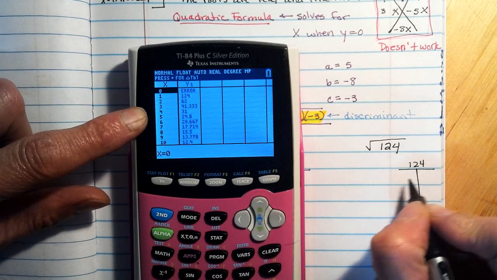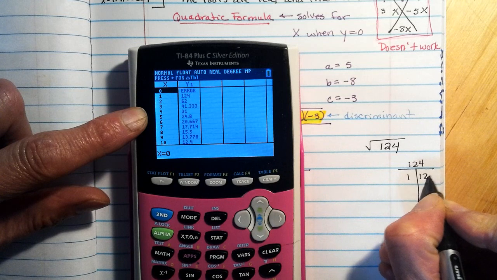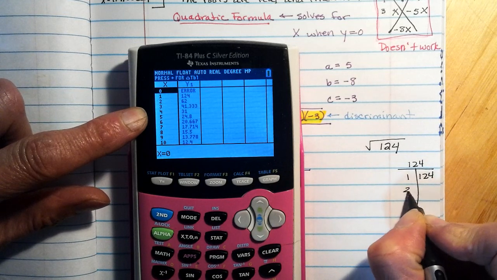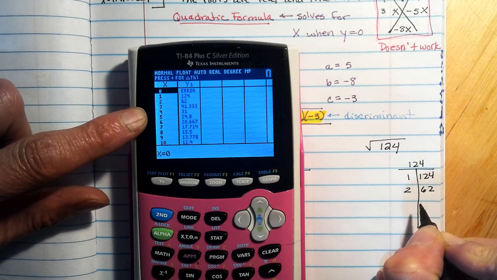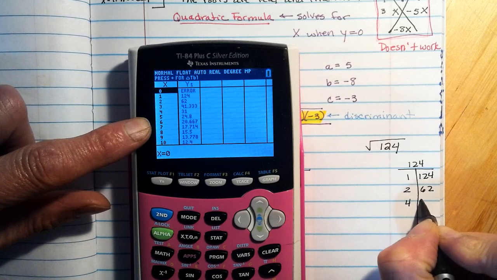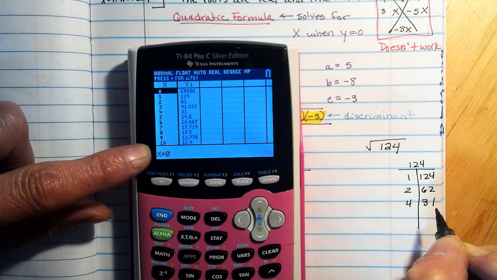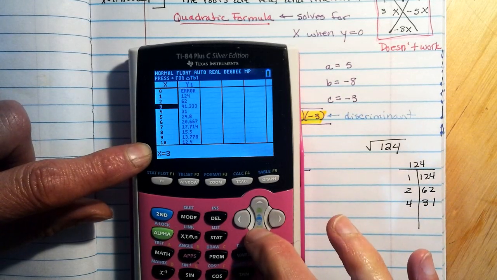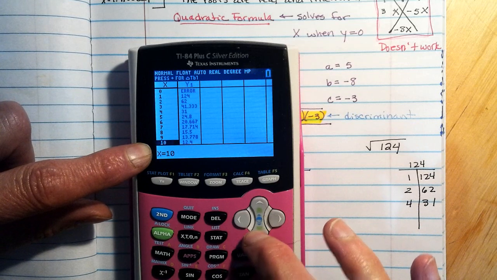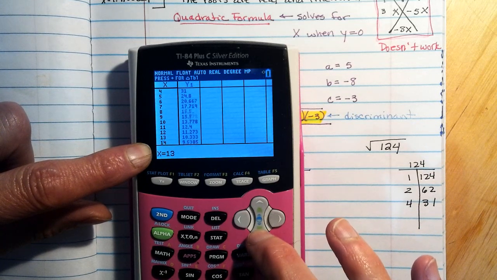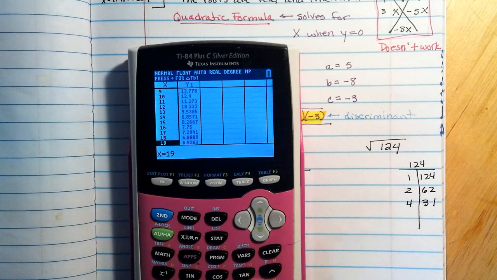So we have 1 times 124, 2 times 62, 4 times 31, and we could probably stop right there. I don't think we're going to get any more. That's as far as we're going to go.